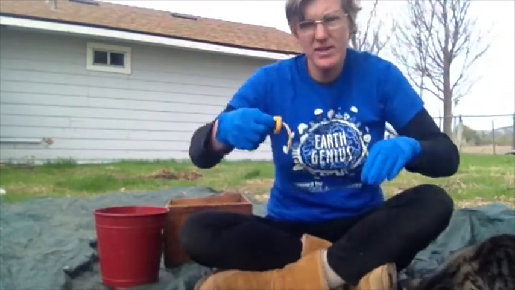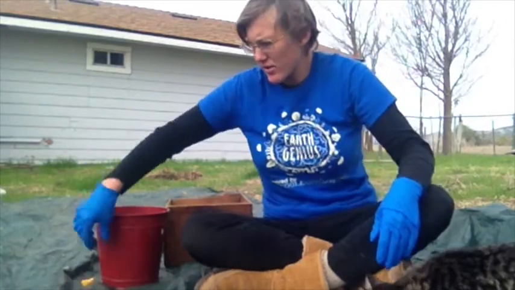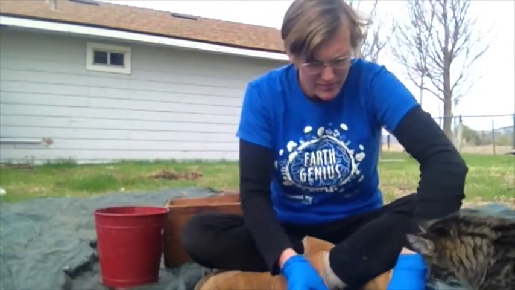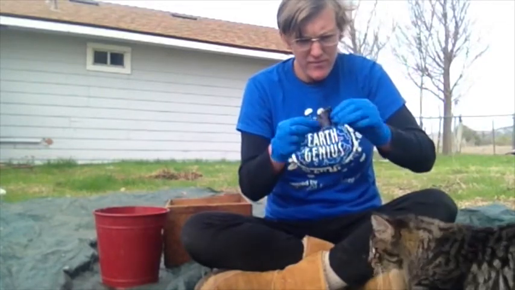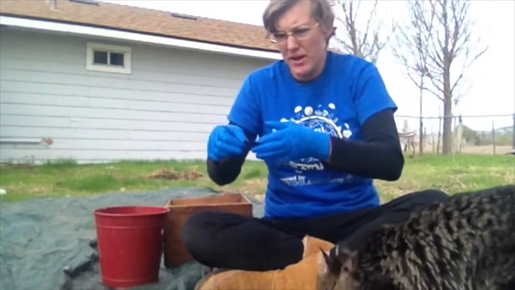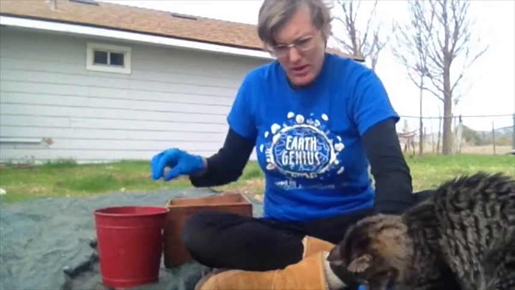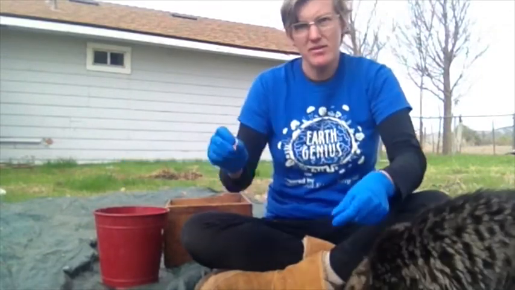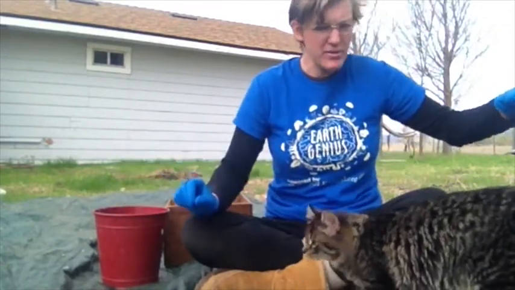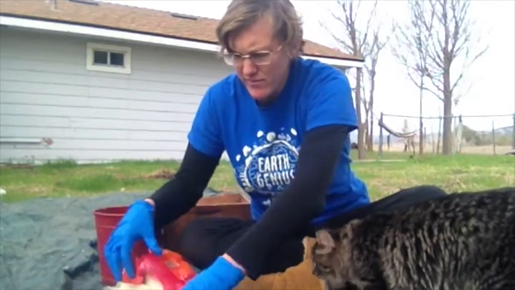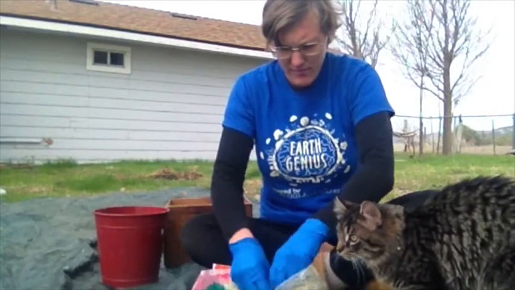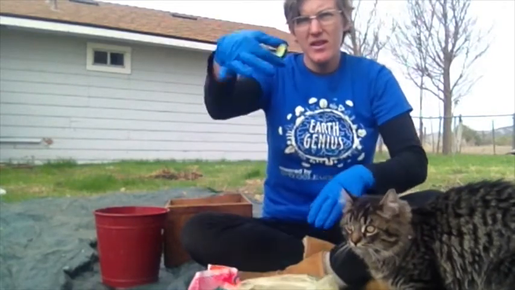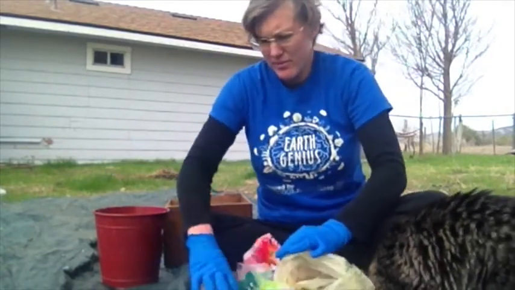And look at this, we have some lemon peel, also can be composted. This looks like a little piece of seaweed. It can be composted. Some bits of chips, they can be composted. Little piece of cucumber can be composted.